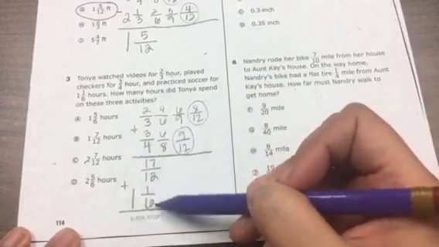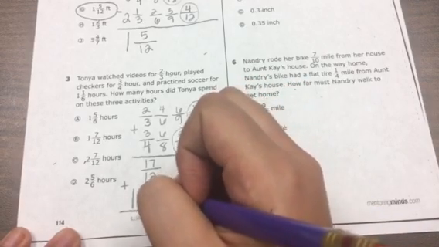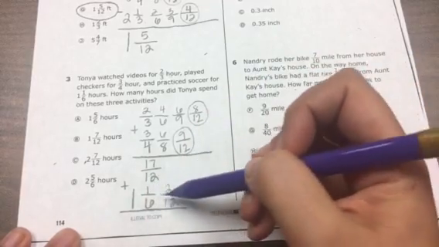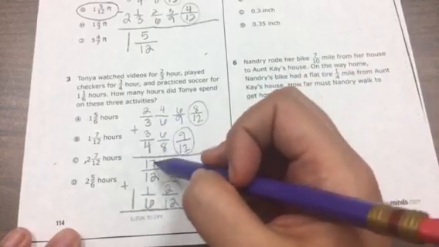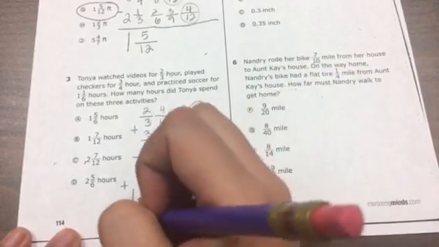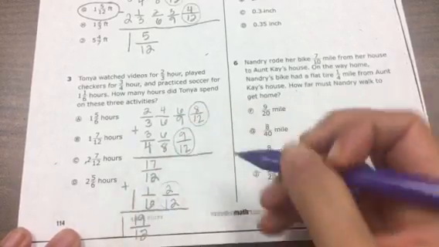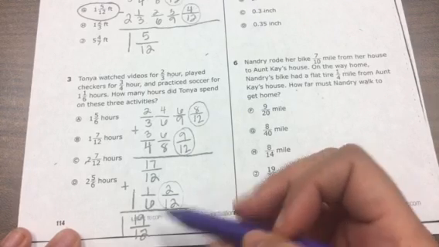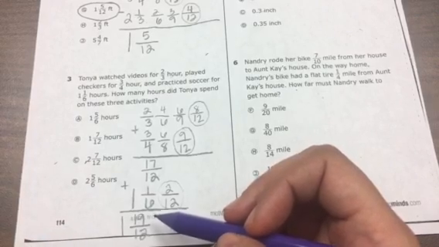Now again, we don't have common denominator, so I'm going to have to skip count by 6, 1 and 6. So I'm going to use this one now. All right, so 17 plus 2 is 19, so 19 over 12. Now, this is a very important fraction. I have 19 over 12. That means it's an improper fraction, okay? This is an improper fraction.